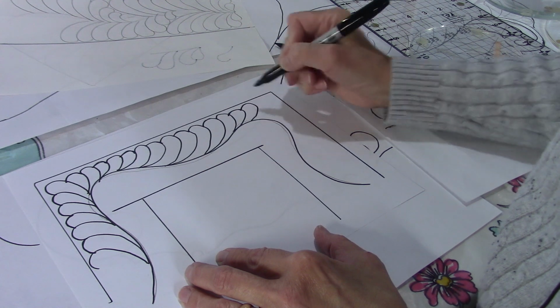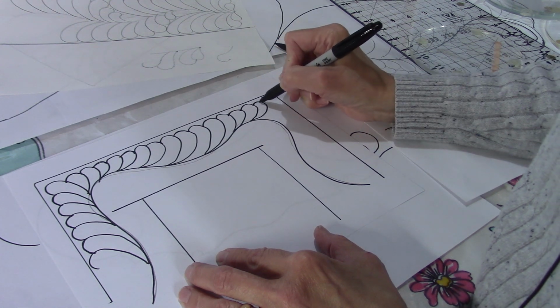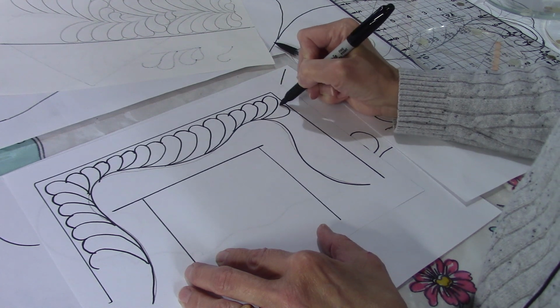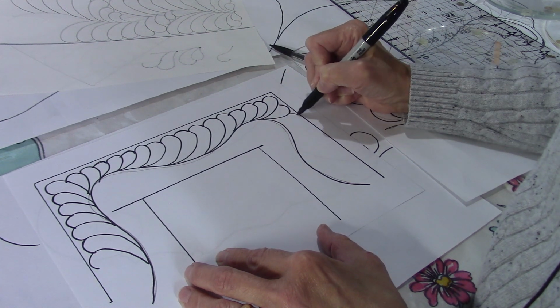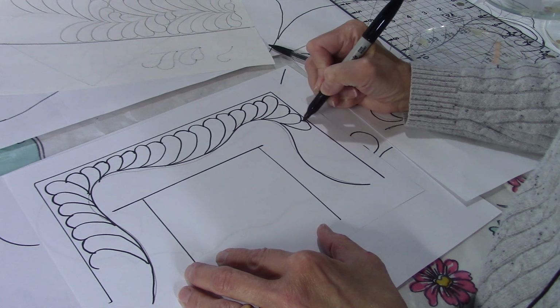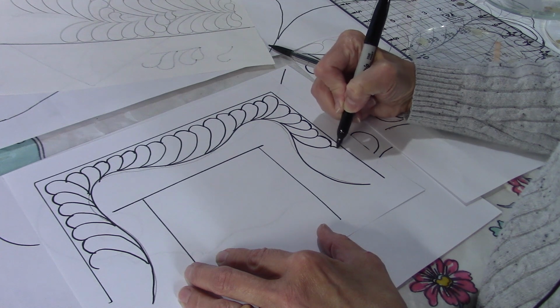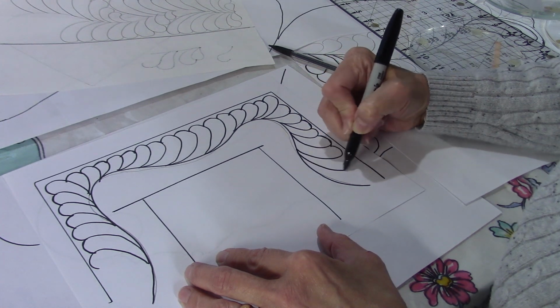Now I'm coming to another corner, and I try to fill in the corner as much as I can with a feather. It does usually work out pretty well. Sometimes I have to fudge a little bit, make one feather smaller or larger in order to do that, but it usually works pretty well.